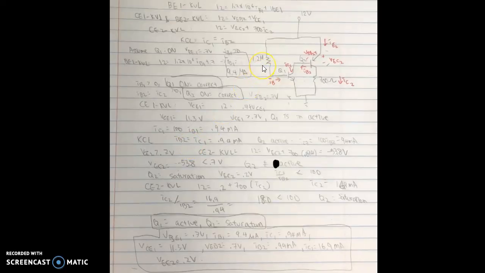Hi, so for this question, we're trying to find the state of two transistors Q1, Q2 right here, and we're trying to find the currents IB and IC, and then the voltages of B and C, and we're given the information that beta is equal to 100.